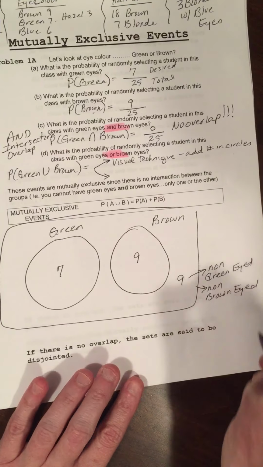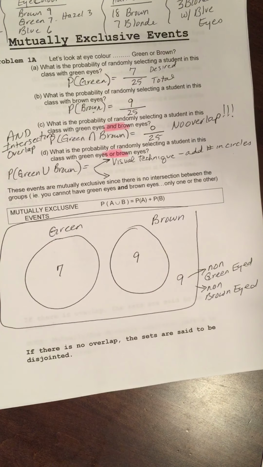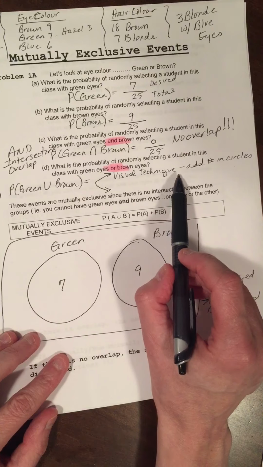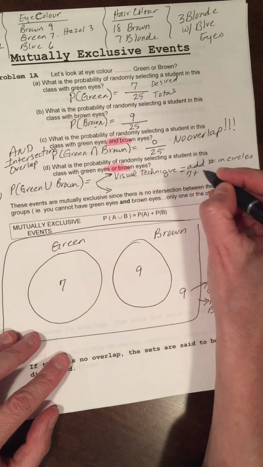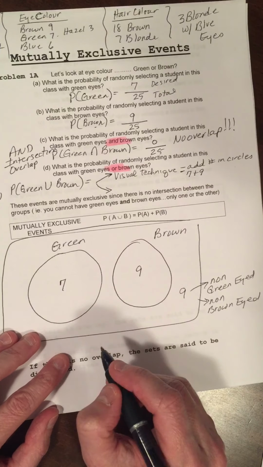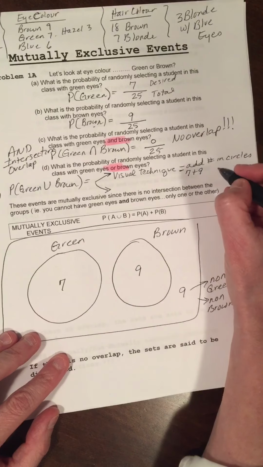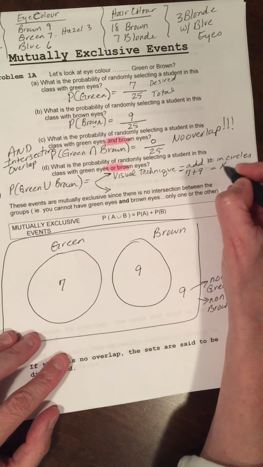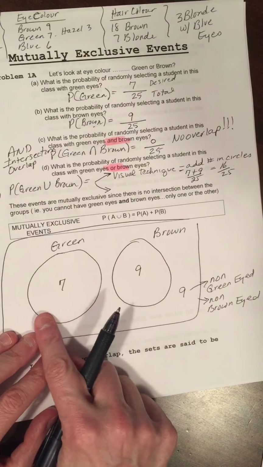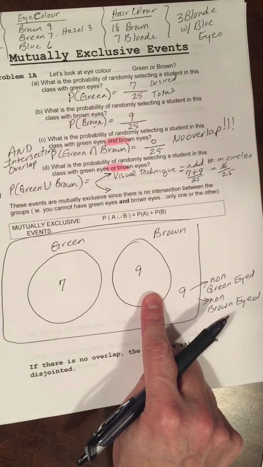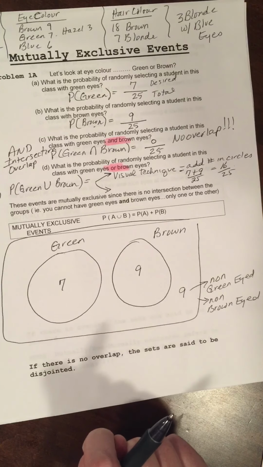They're my blue and my hazel. Okay. So if I'm going to add the numbers in the circle, I'm going to add 7 plus 9. And that's going to give me 16 out of the 25 have brown or green eyes.